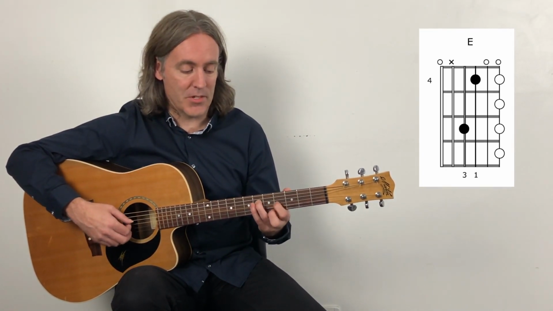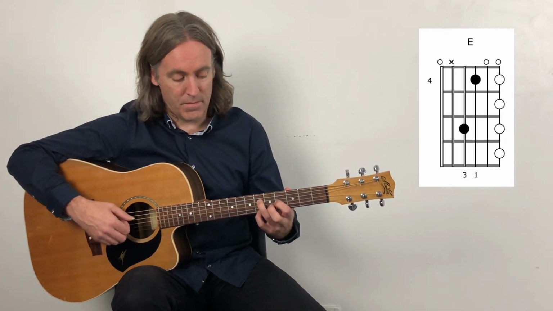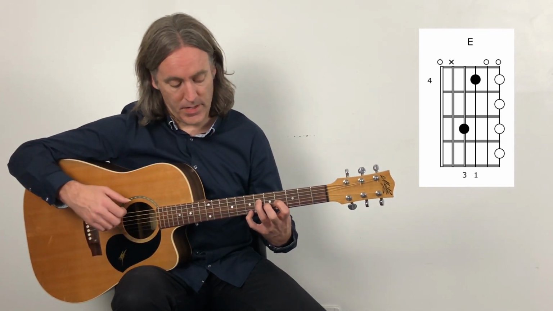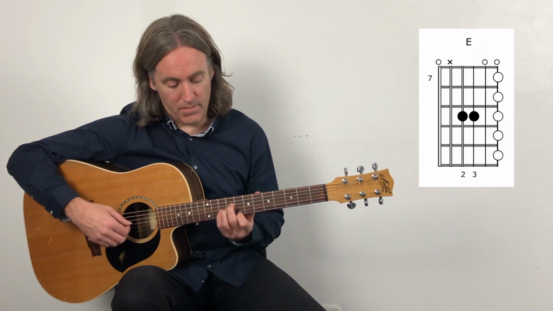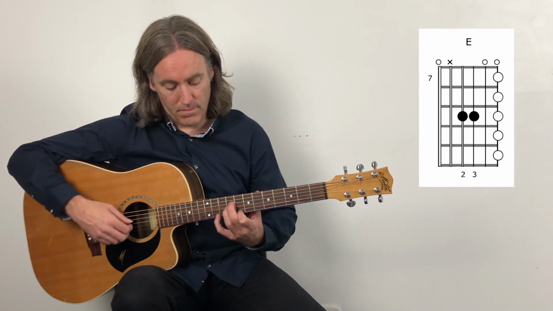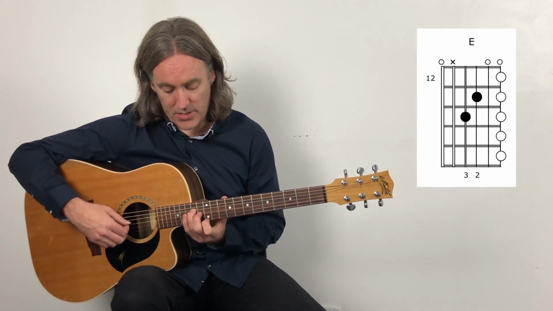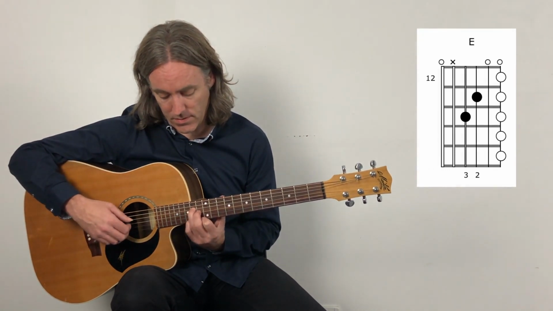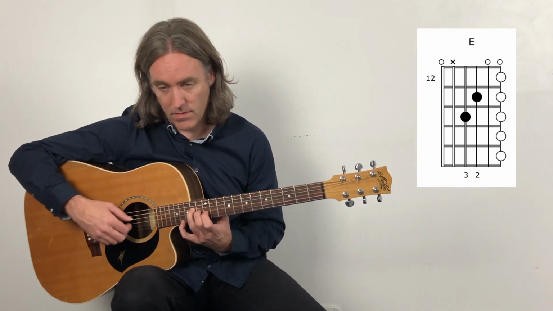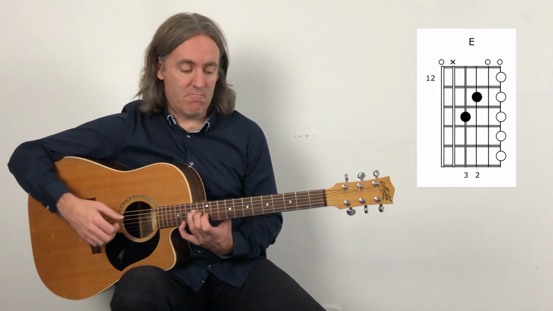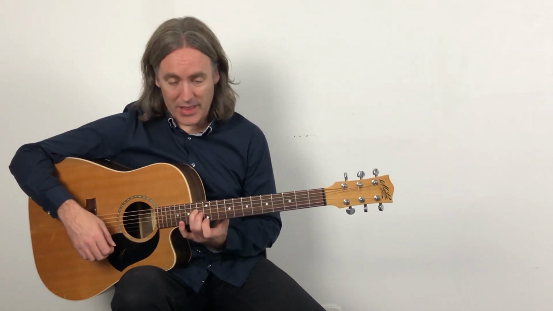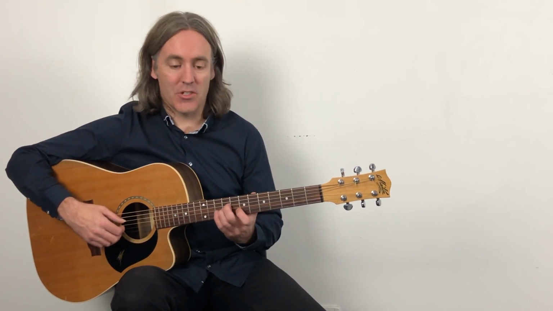I could move now up to here with the second shape, and the third shape, and the octave of the first. Okay, all those notes are within reach, and you can use them to add extensions to your chords.